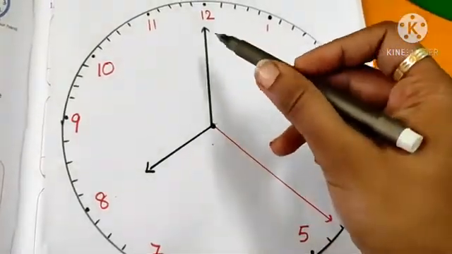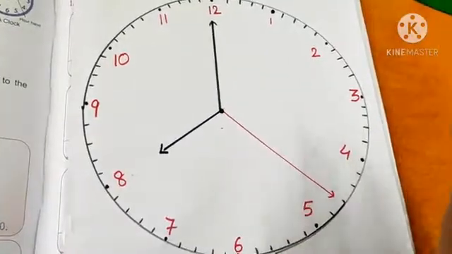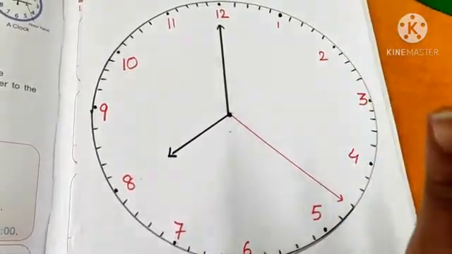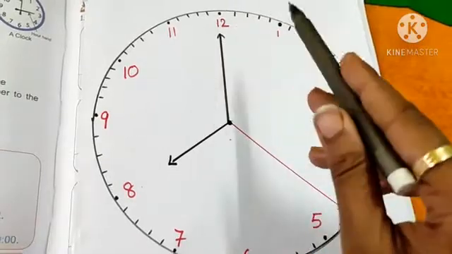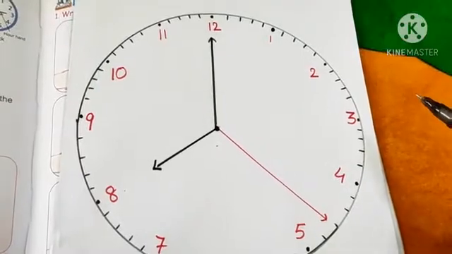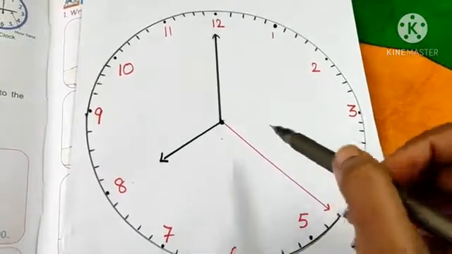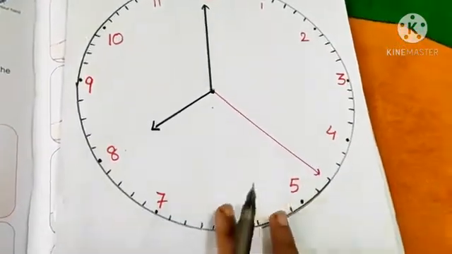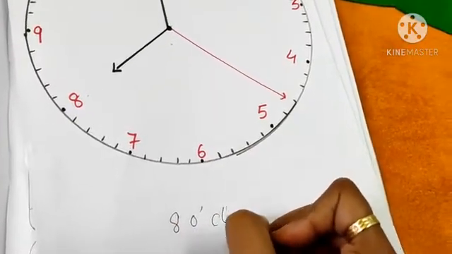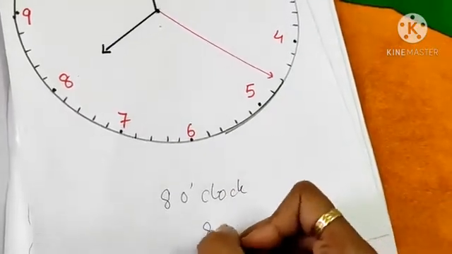Now the minute hand moves faster than the hour hand. It takes 1 hour to go around all the 12 numbers of the clock, and it takes only 5 minutes to go from one number to the next number. Now in this clock, the minute hand is pointing at 12 and the hour hand is pointing at 8. So the time is 8 o'clock, or you can write it as 8:00.